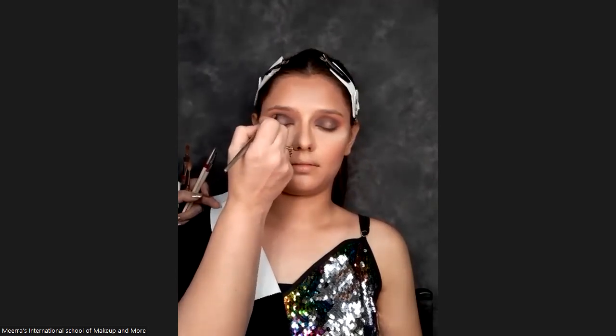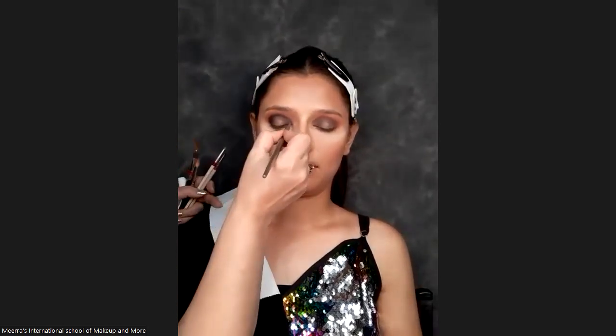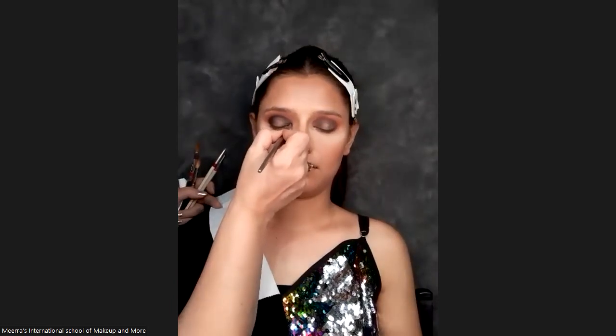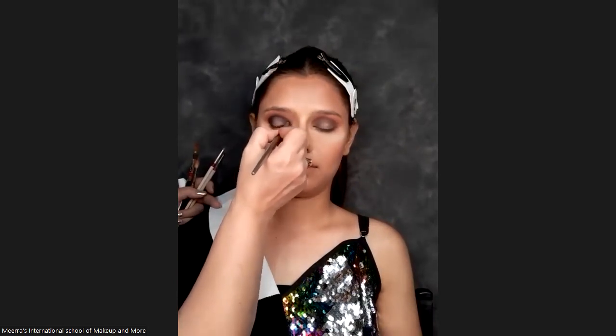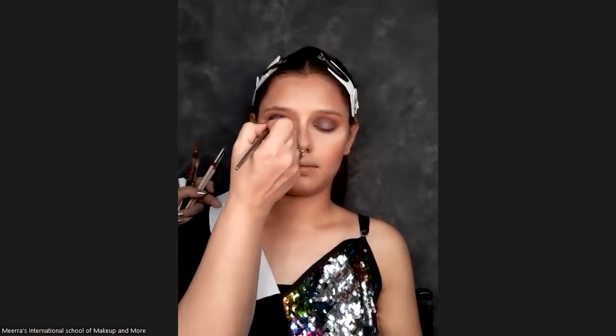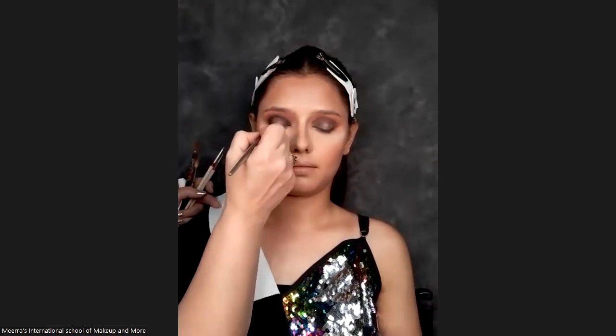This brush is from Krylon. Over the cream, I'm using this powder. Comfortable. Same, I repeat that side. So first I'll use cream.